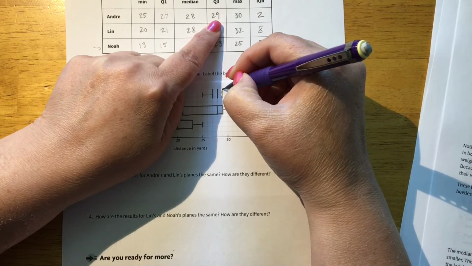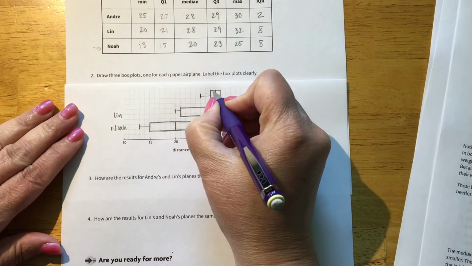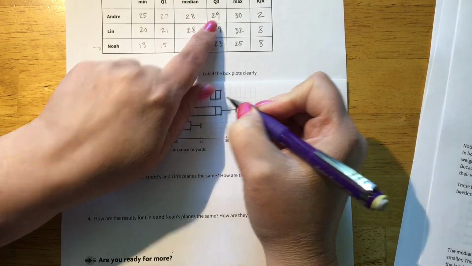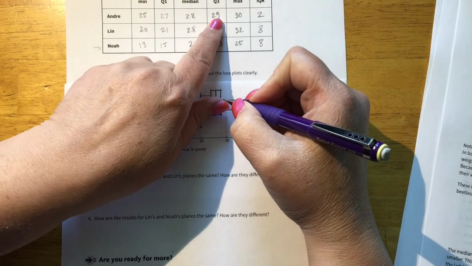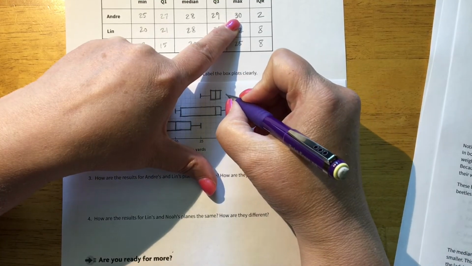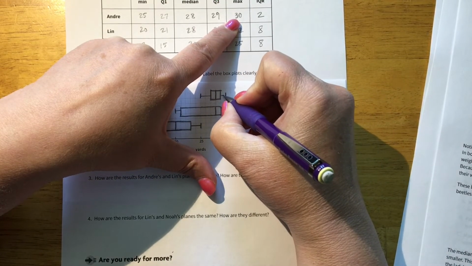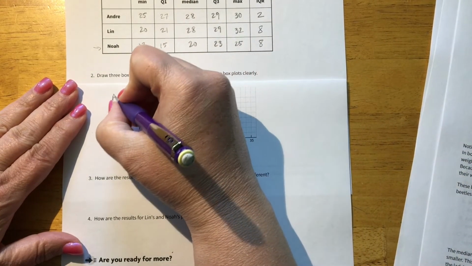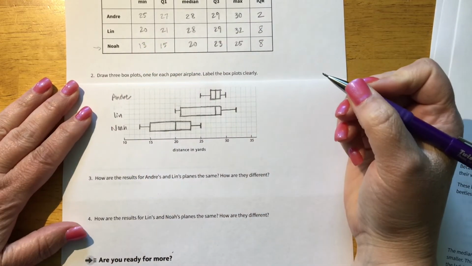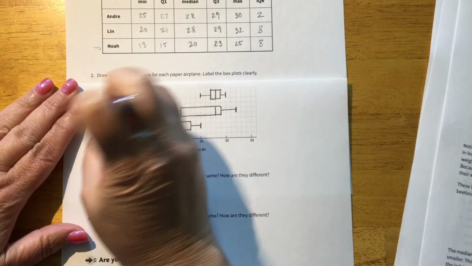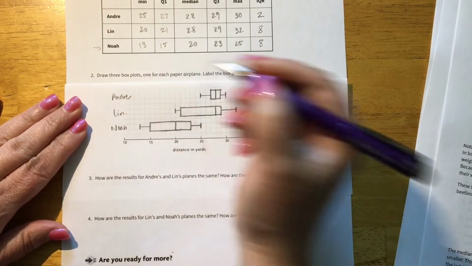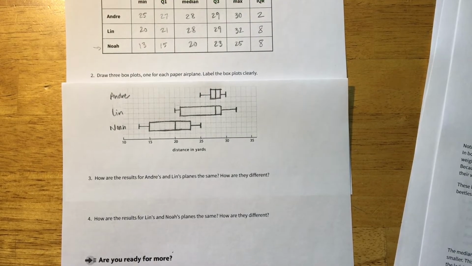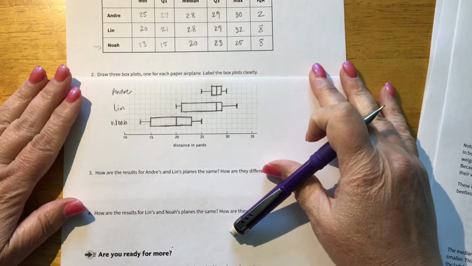So he's got a very small box, doesn't he? So we'll finish that box. Look at that, 27, 28, 29 is the smallest box we've had. And then his maximum is at 30. So that's actually right next door as well. So his little box whisker plot up there, I gotta label this one. Andre's box plot is kind of small, isn't it? All right, we have all 3 box plots done.